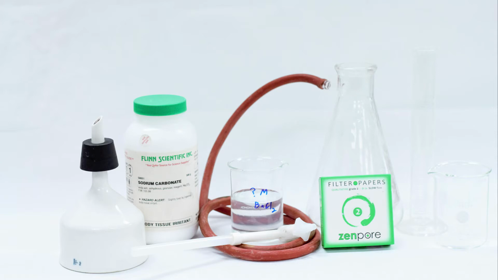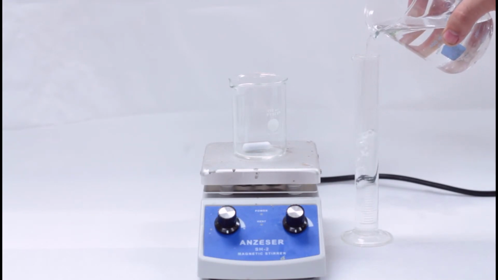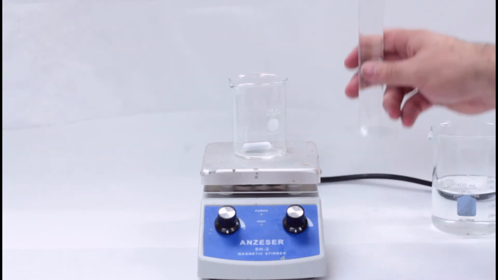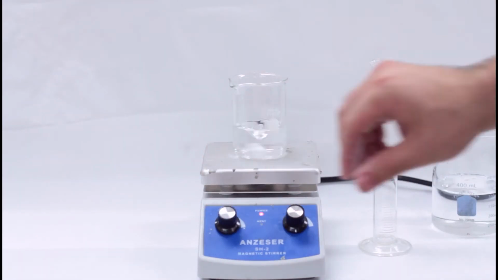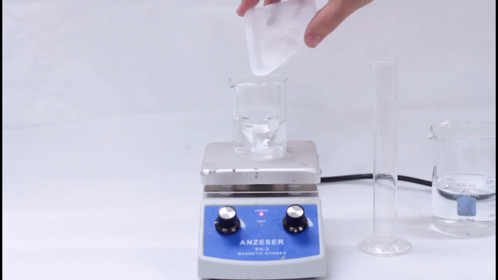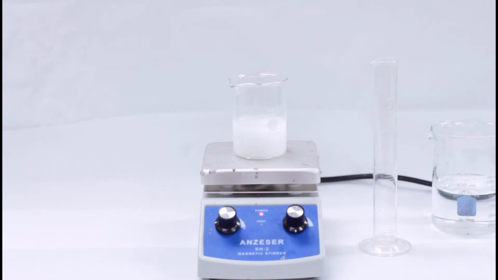For our procedure, our first step is to create a 2 molar solution of the known chemical by weighing out 0.1 moles of the chemical and dissolving it in 50 milliliters of water. In this case, that's 10.6 grams of sodium carbonate because sodium carbonate has a molar mass of 106.